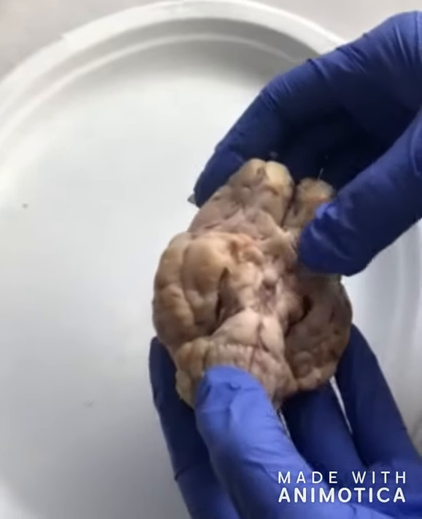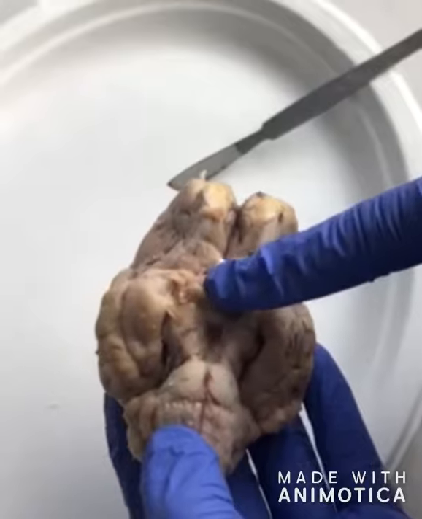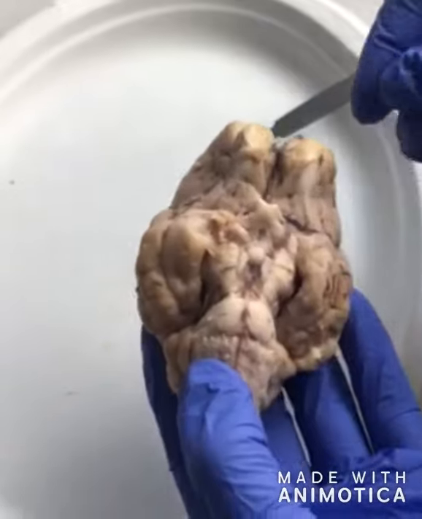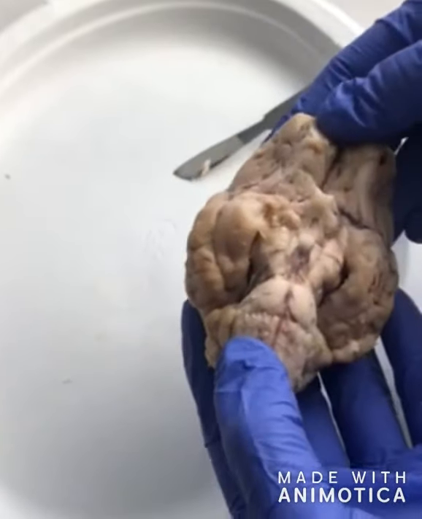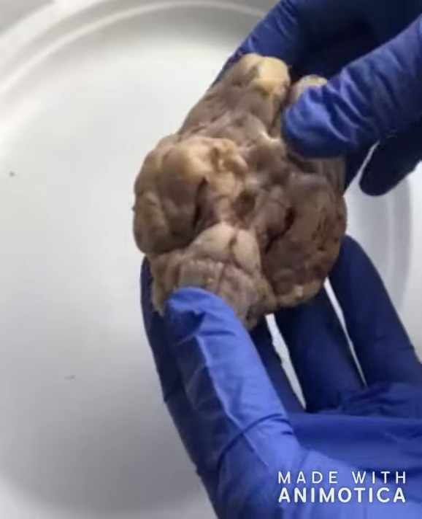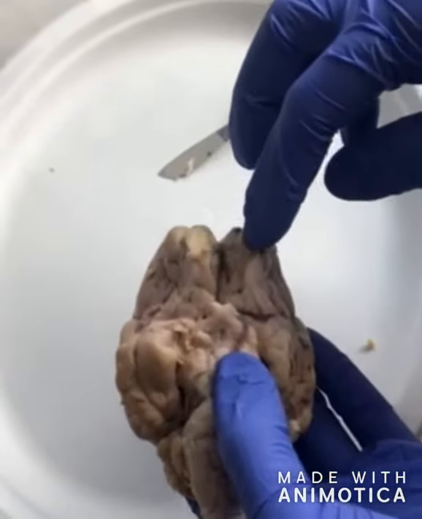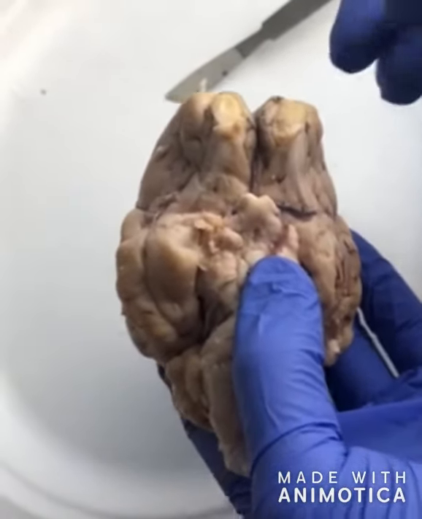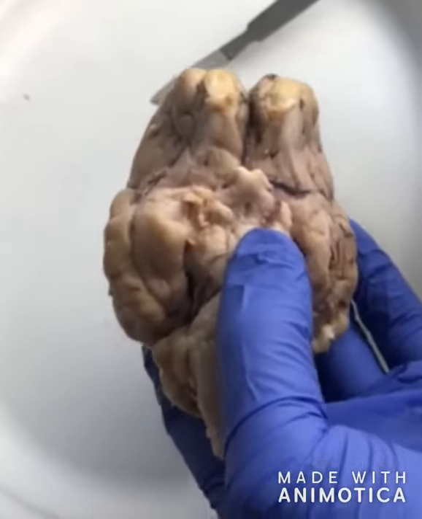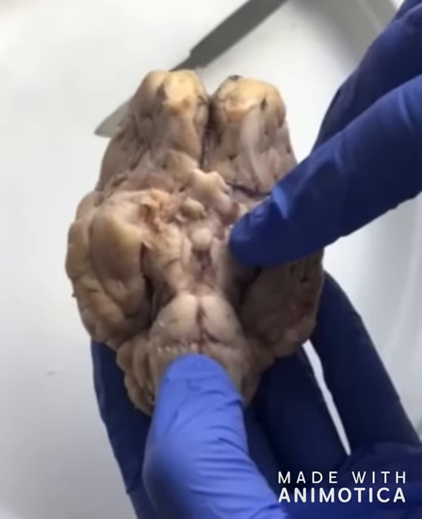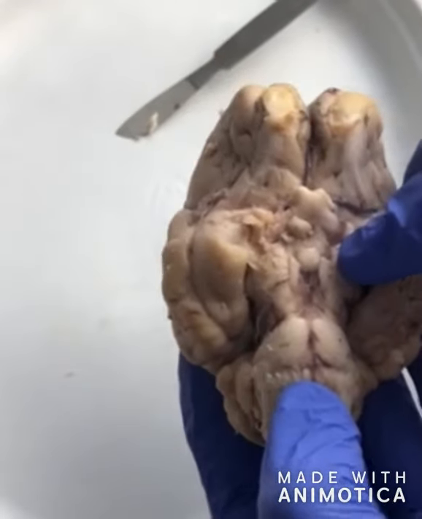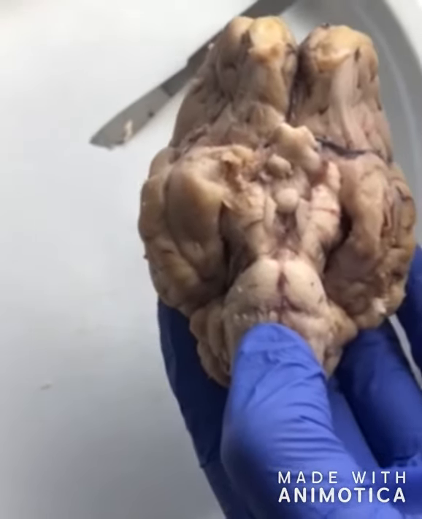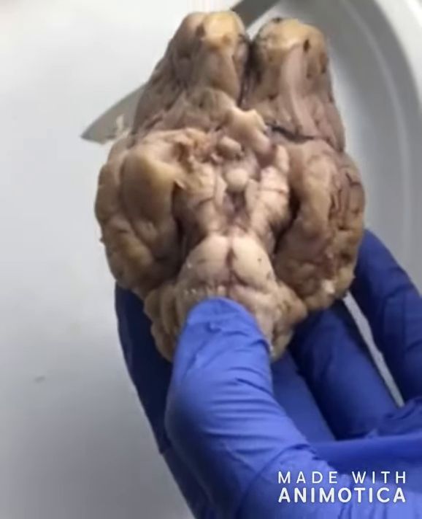Okay, so here we have the optic chiasm right here. This is the X-shaped structure where the optic nerves cross. It receives visual input, and damage to it would impair your vision. Alright, these here are the olfactory bulbs. They receive information from the olfactory receptors, and damage to them would cause problems with smell. Alright, so right here we have the pituitary gland. It is called the master gland because it controls the secretion of hormones, like oxytocin, which stimulates uterine contractions at childbirth.